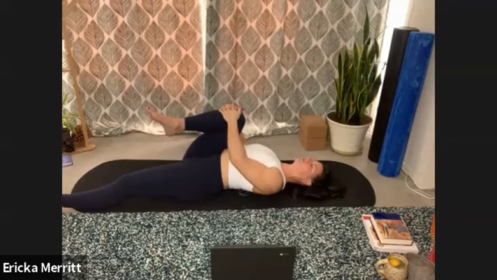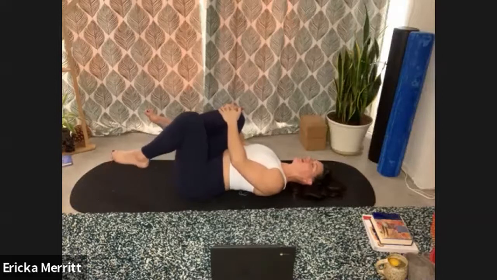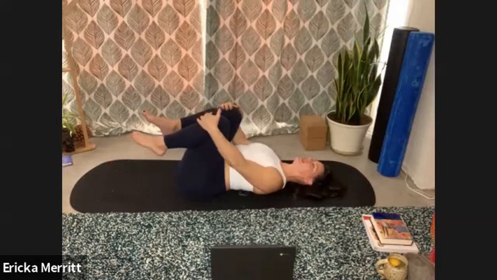Getting a little psoas relief in the straight leg. Lengthening the deep front line of the body that attaches right into the diaphragm. Three more breaths. And then gently bend the straight leg. Hug both knees to your chest. And then let's switch sides.